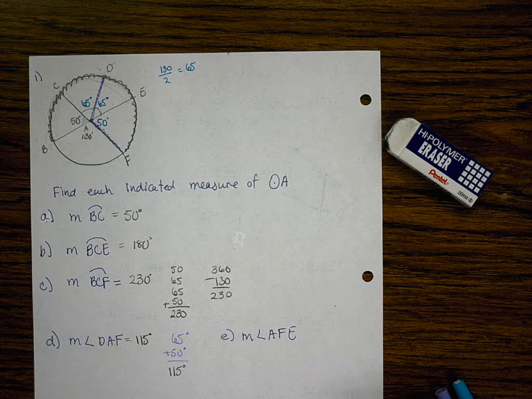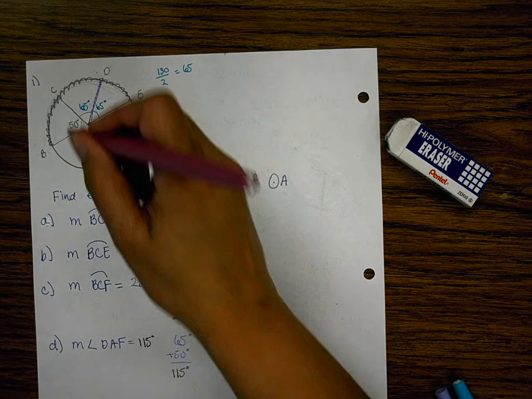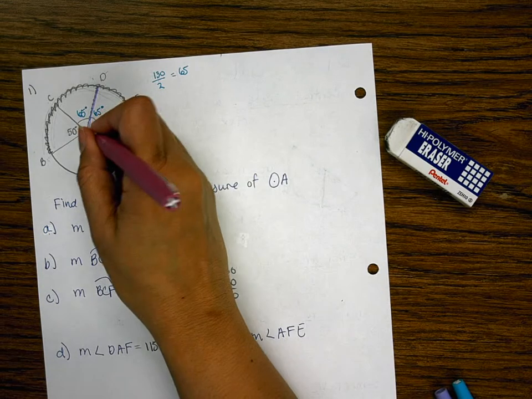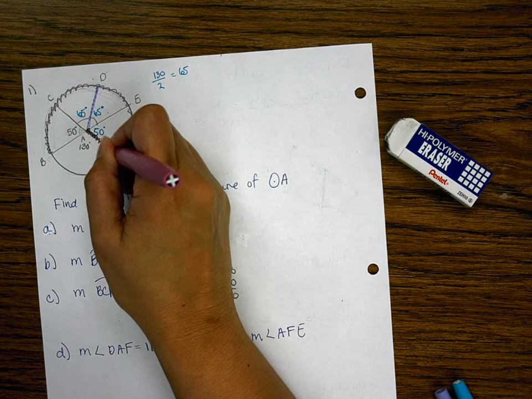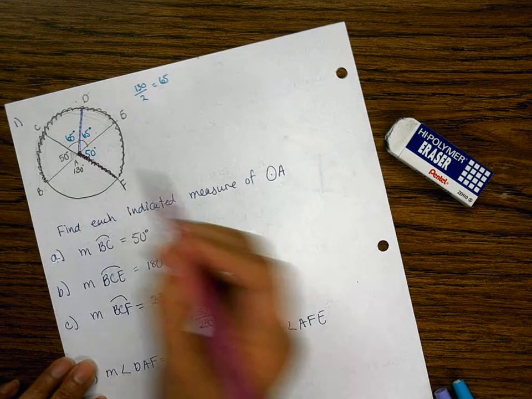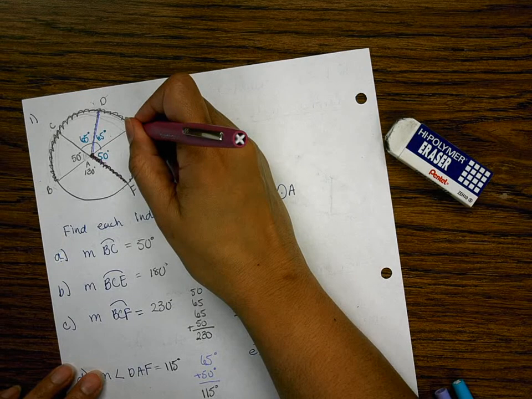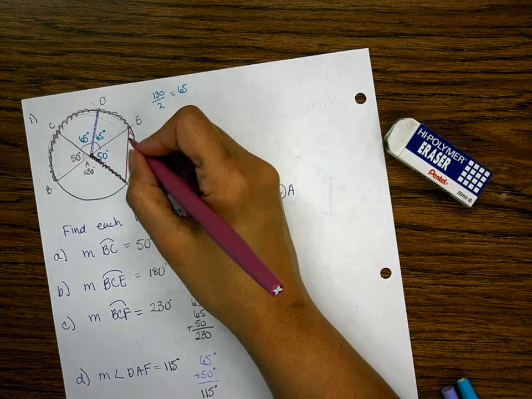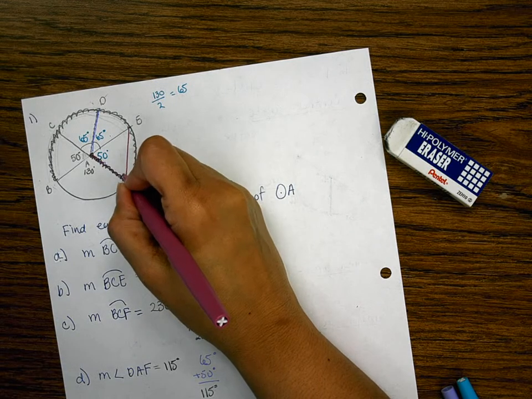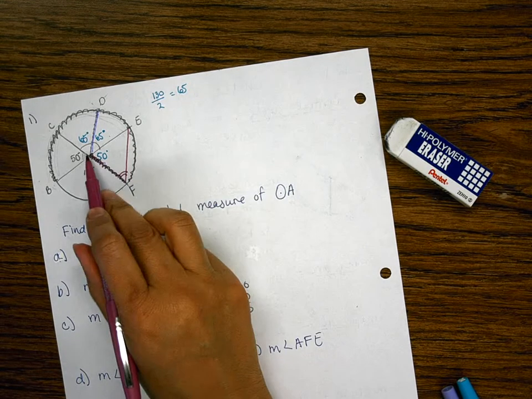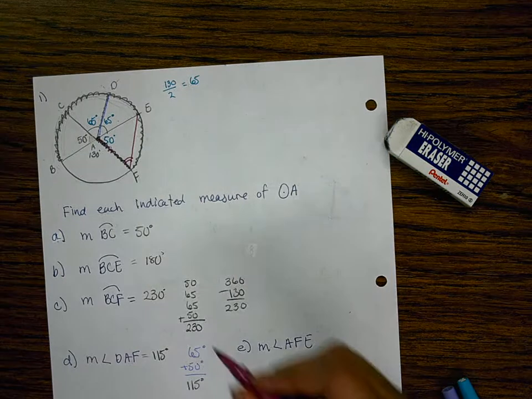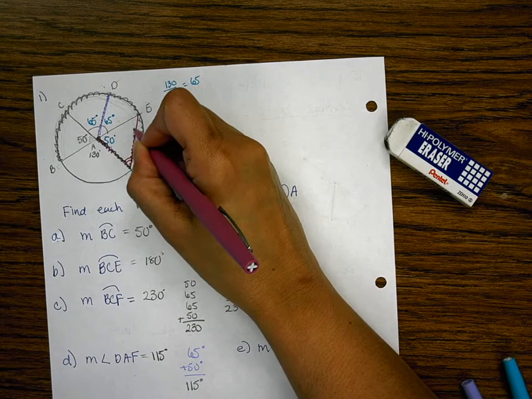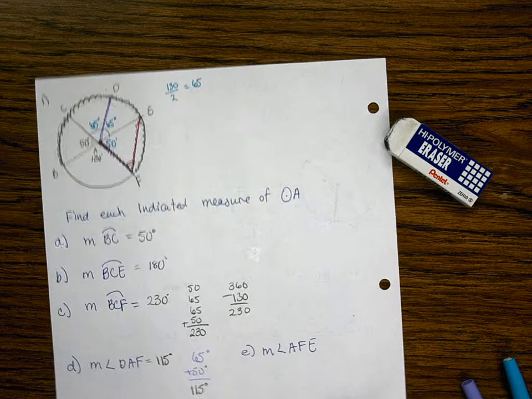AFE, so I'm going to trace that. Where's A? A is the center. F, I'm going to go this way. And then over to E. So I'm talking about this angle right here. I'm going to put double angle markings only because I already have one in there. Okay, so this is the angle I'm referring to right here. AFE is this angle. Can everybody see that?